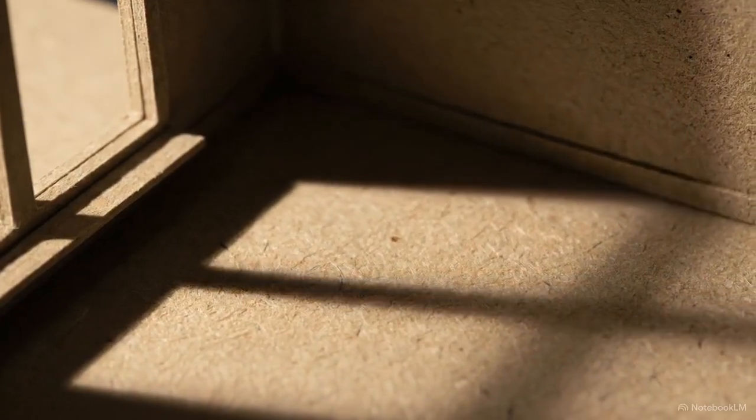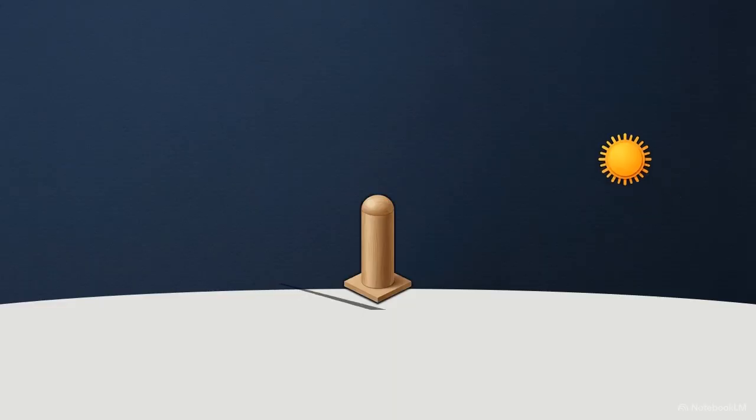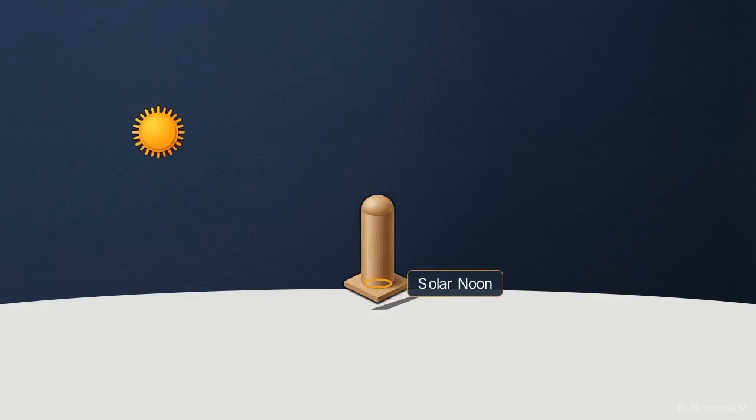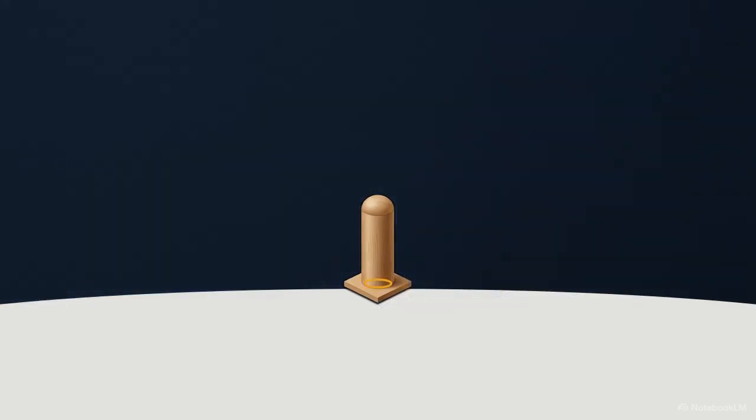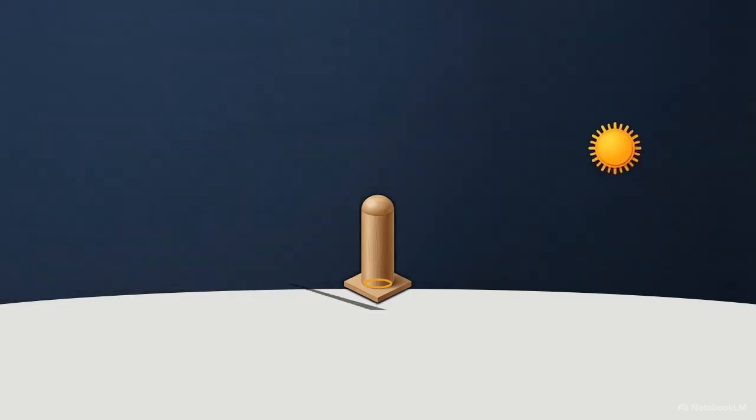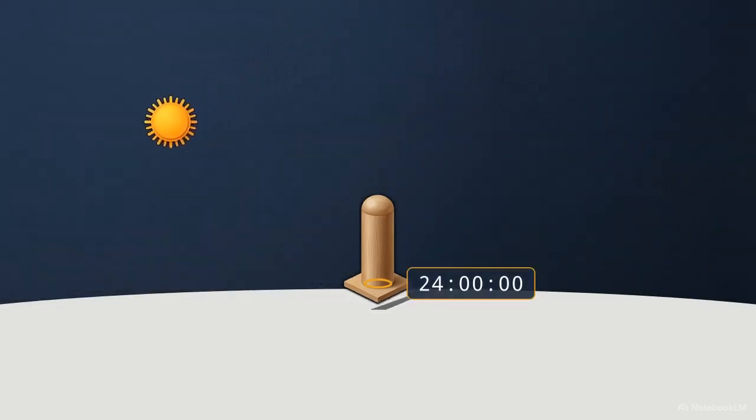Have you ever watched a shadow outside your window and noticed how its shortest point shifts slightly from day to day? When the shadow shrinks to its absolute minimum length, it marks solar noon, the sun's highest point in the sky. The average time it takes the sun to return to this position is roughly 24 hours. We call this the mean solar day.